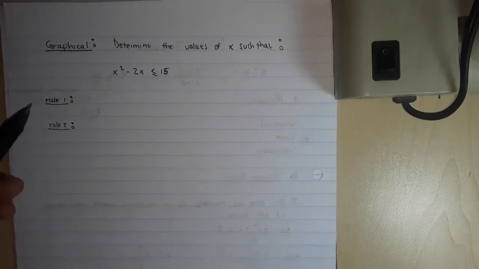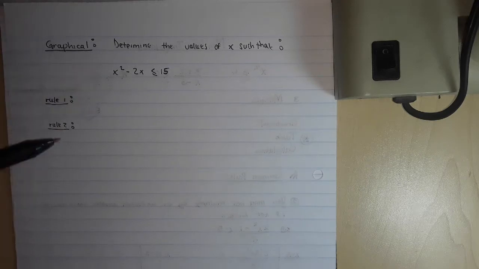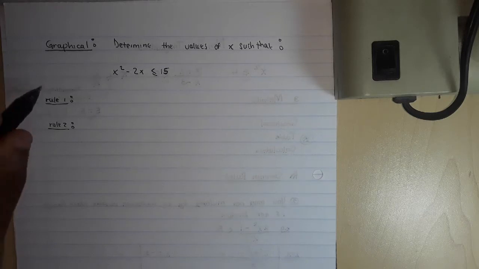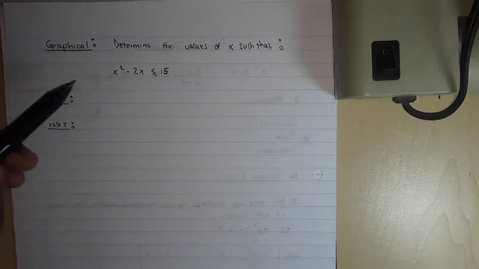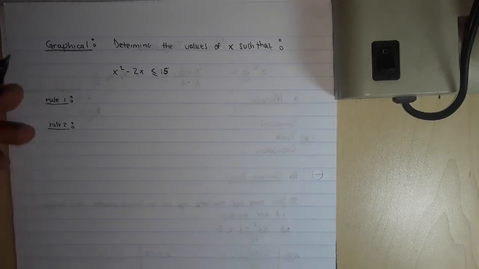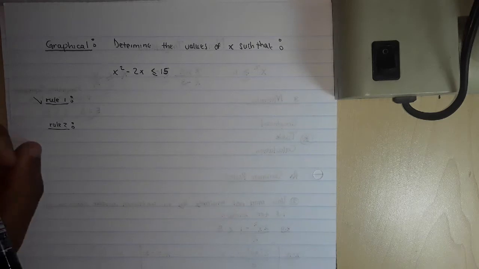The first rule stated that we cannot multiply by an unknown variable, but luckily this rule applies when we have fractions, and here this is quite a straightforward expression. There's no fractions, so this rule does not apply here. And the second rule stated that we need to factorize.